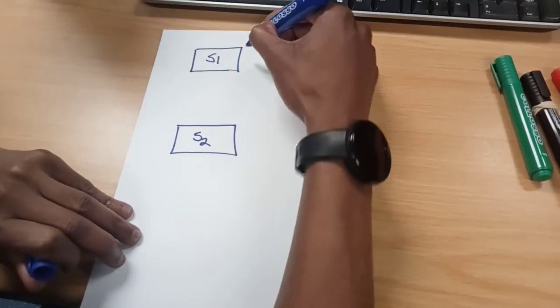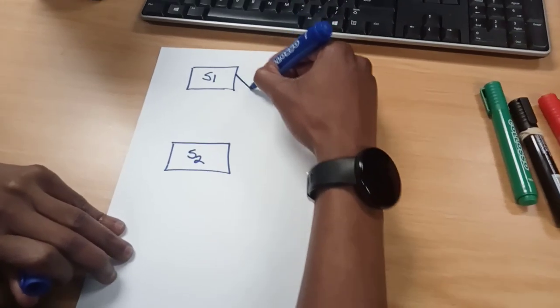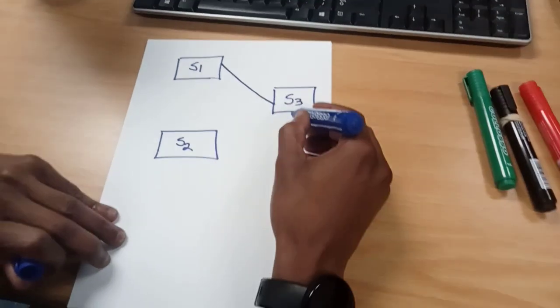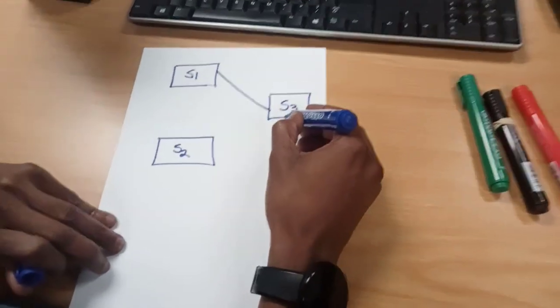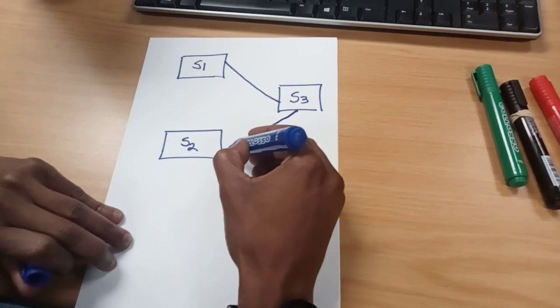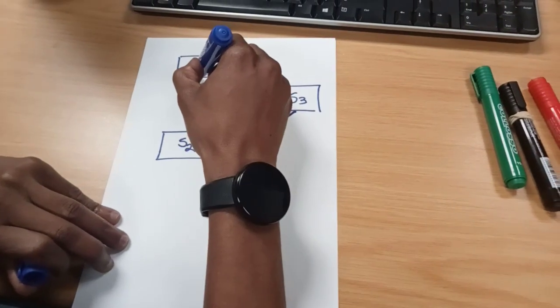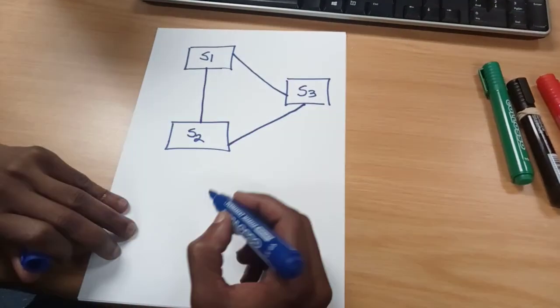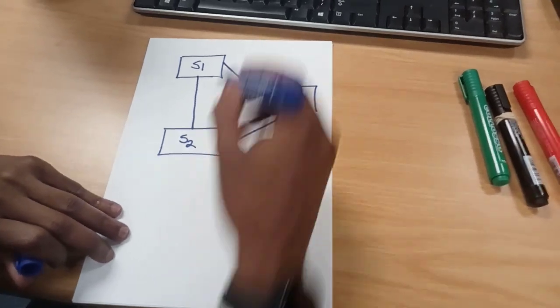Switch number 1 is connected to switch number 2. No, to switch number 3. Switch number 3 is connected to switch number 2, and switch number 1 also is connected to switch number 2.